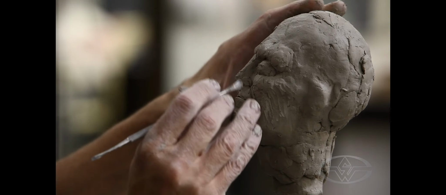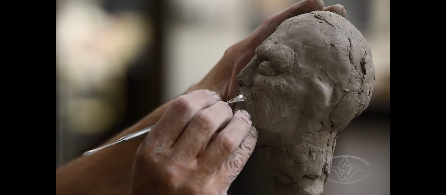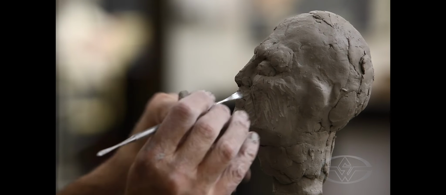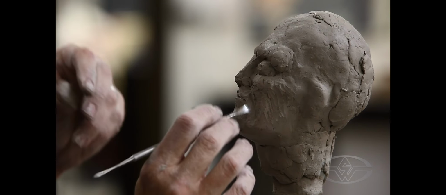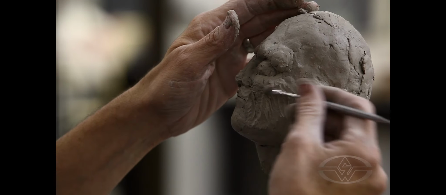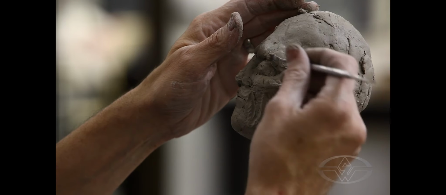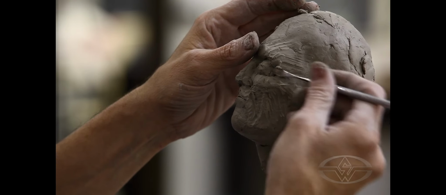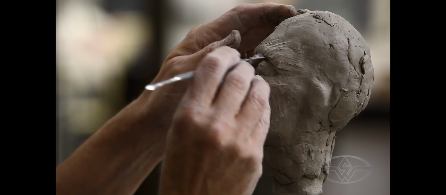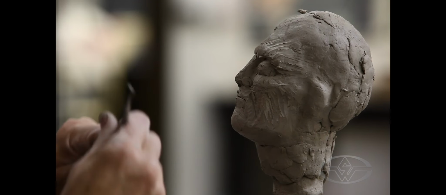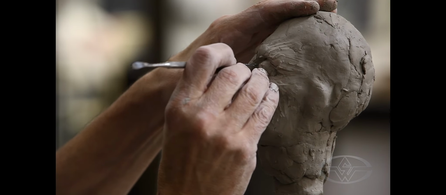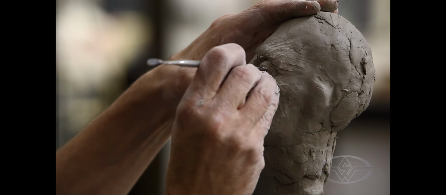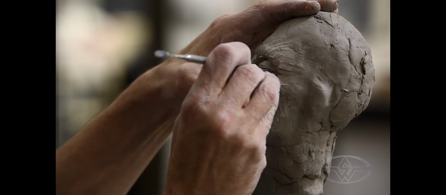So having said that, I'm just going to quickly finish off this half, so at least it's the same profile as the artwork, and then we can get into the whole purpose of this, which was just to play around with that head shape and see how far we want to go. I'm just going to cut away some clay here. I want to open the eyes a little bit.